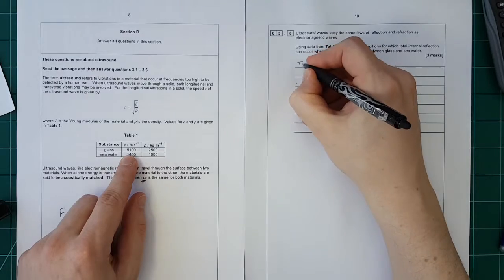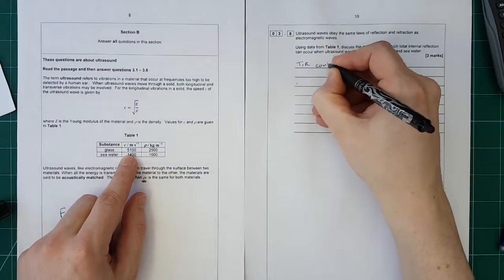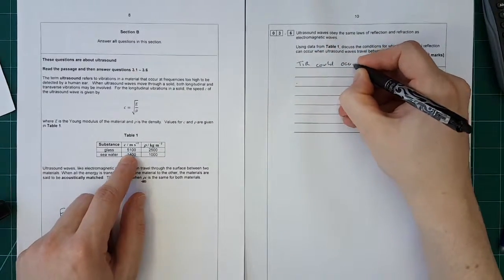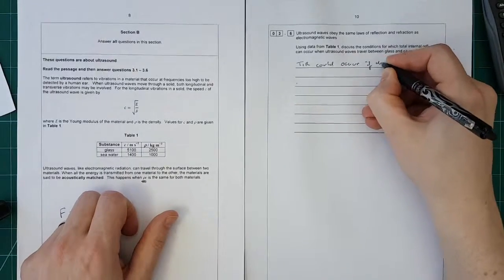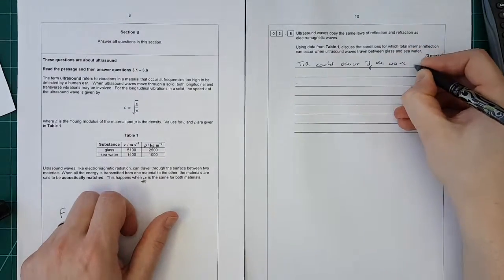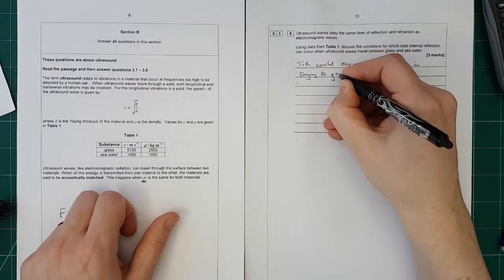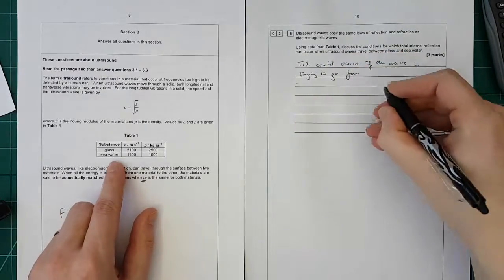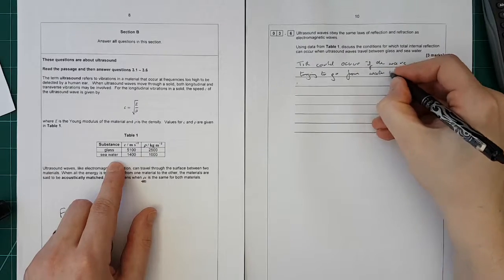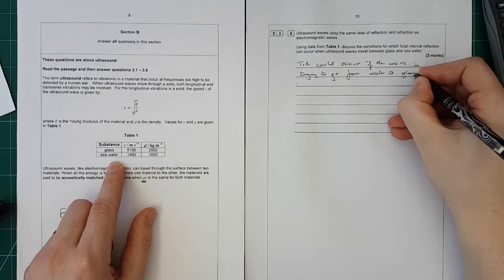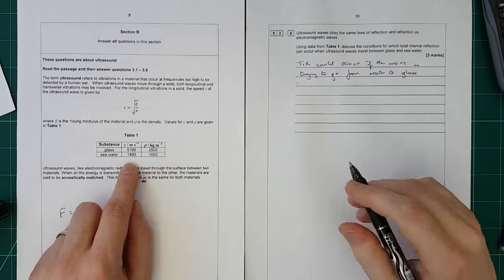So TIR could occur if the wave is trying to go from the water to the glass. Can't be the other way around, otherwise it'll just refract normally.